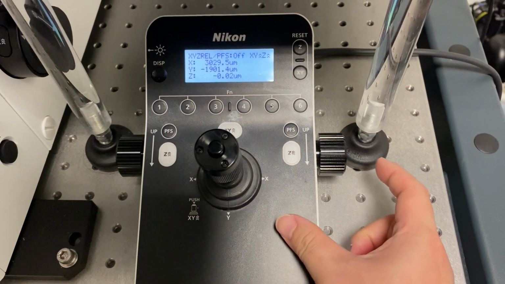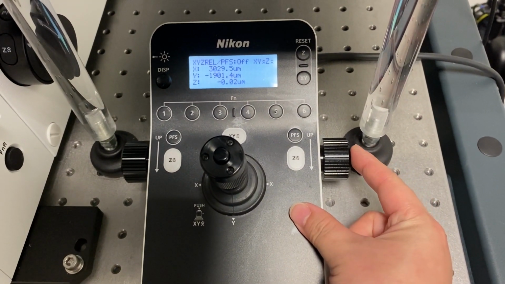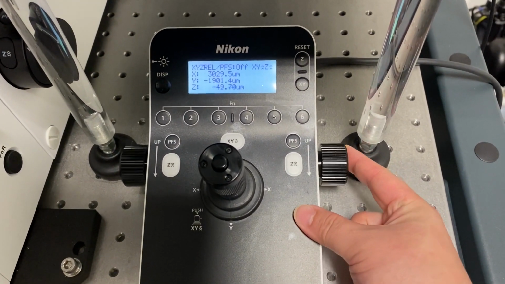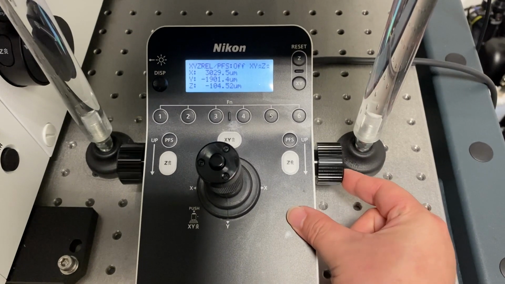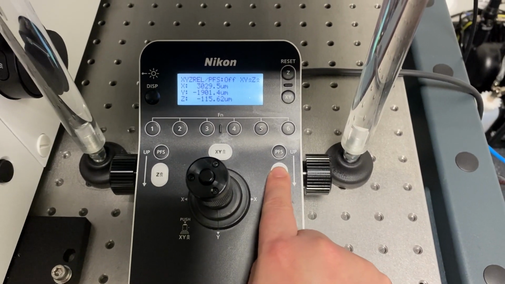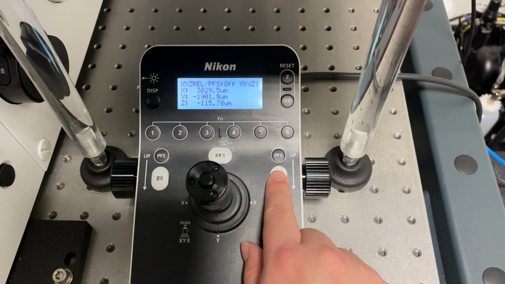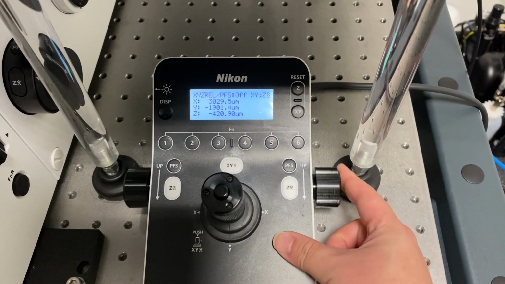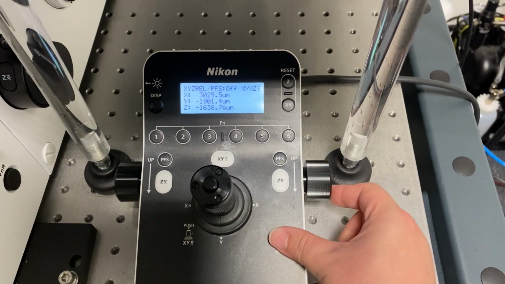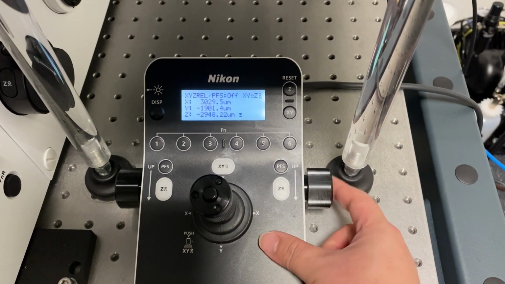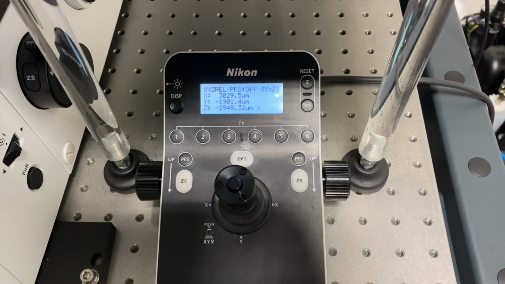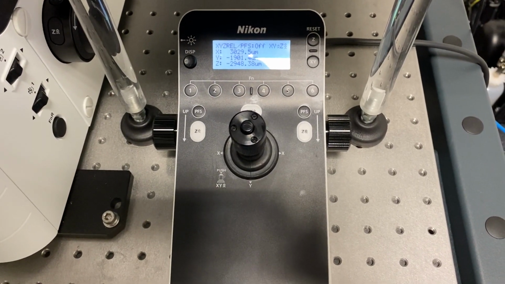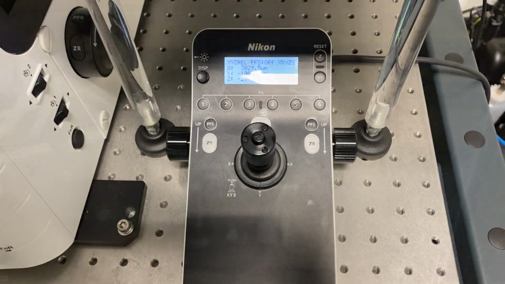Next, you want to lower down the lens. Away from you is down. Once you know which way you're going, you can put the speed at which to move the lens back to fast and go all the way down to the bottom. Once you are all the way at the bottom, you can then remove your sample.